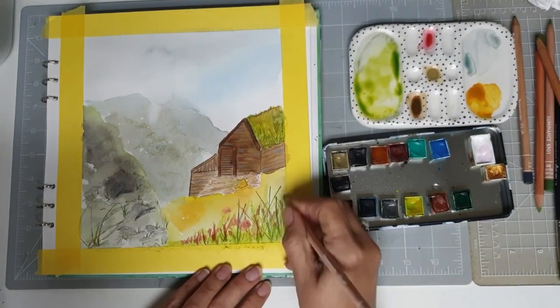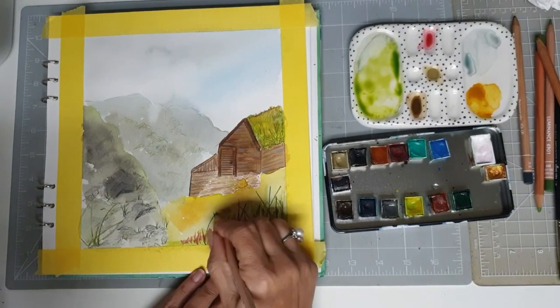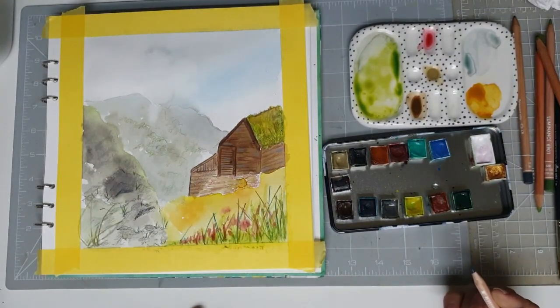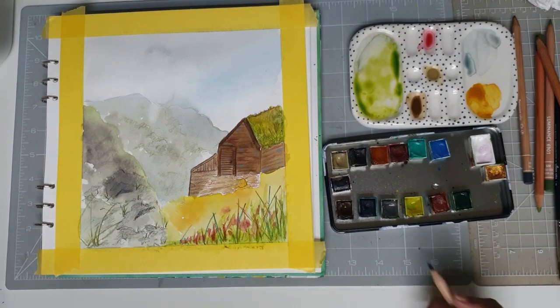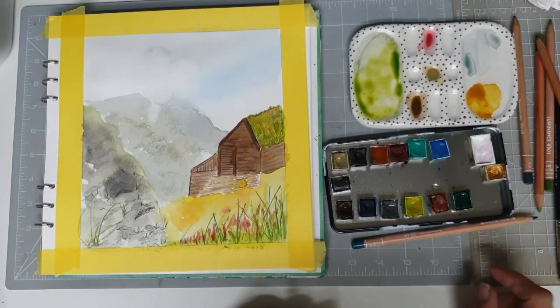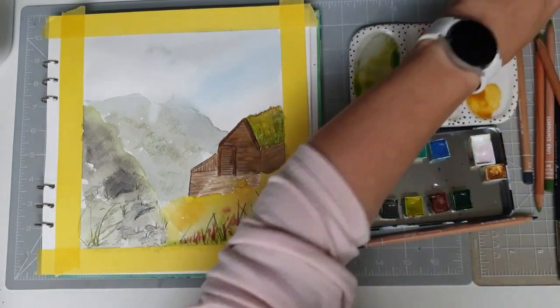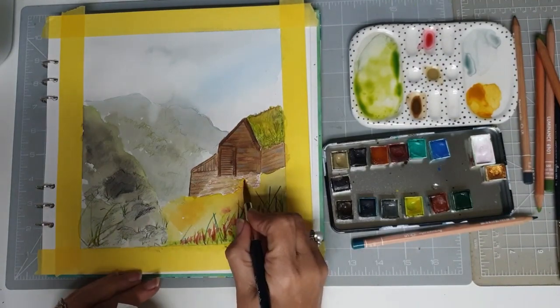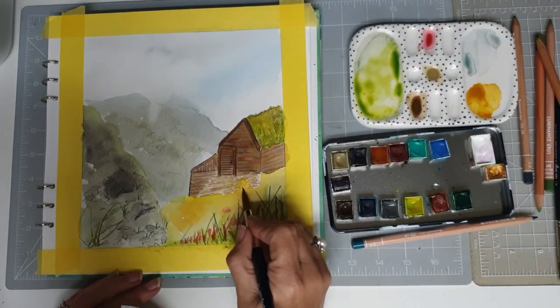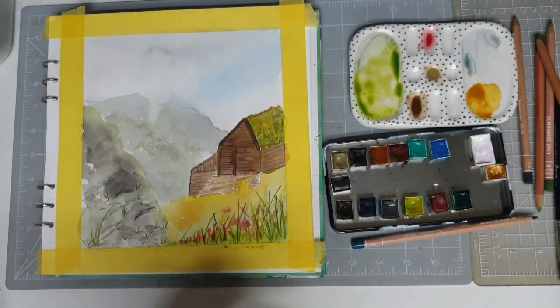Yeah, just needed a tad of something there. Right, well, that looks a bit blobby, doesn't it? I'm being a bit nitpicky now. I'm just using a damp brush. There's no paint on this brush.